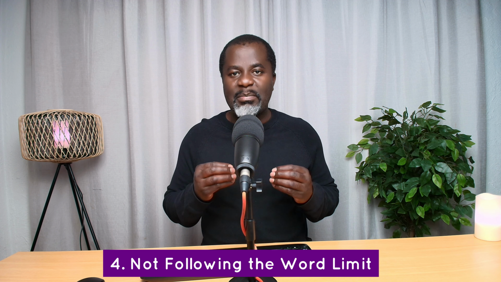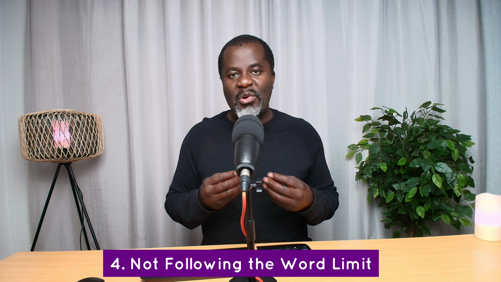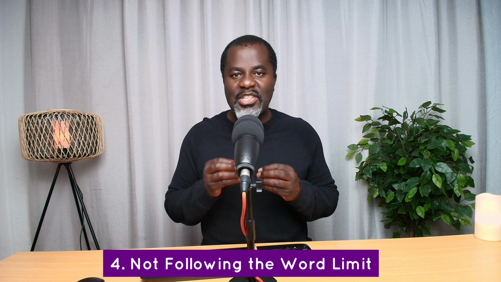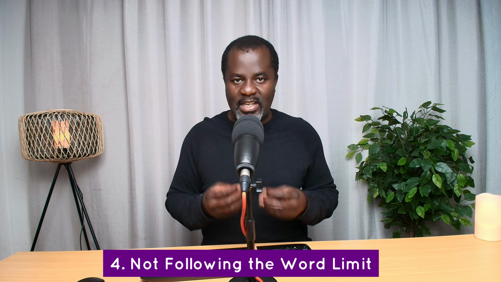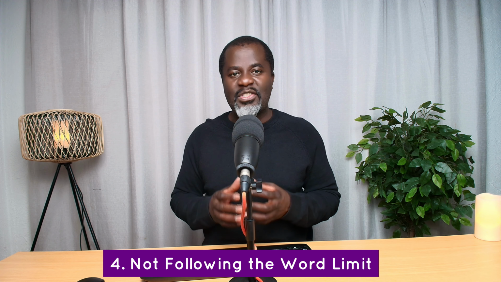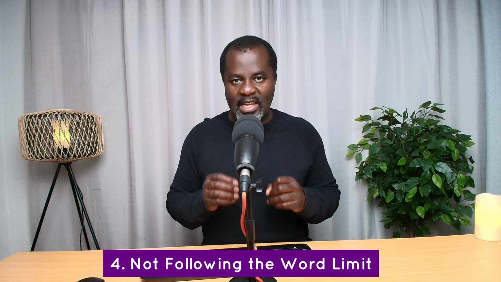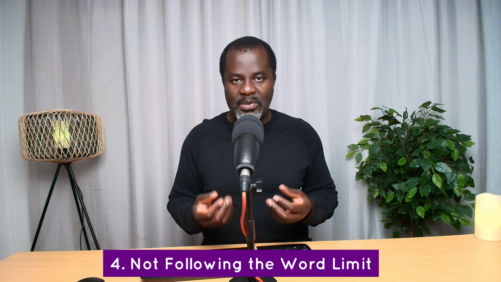Number four, students break the word limit rule. For question types that require words from the text, IELTS says candidates must read the instructions carefully. If the instruction says no more than two words and/or a number, writing more than that makes them lose marks. Hyphenated words count as one word.